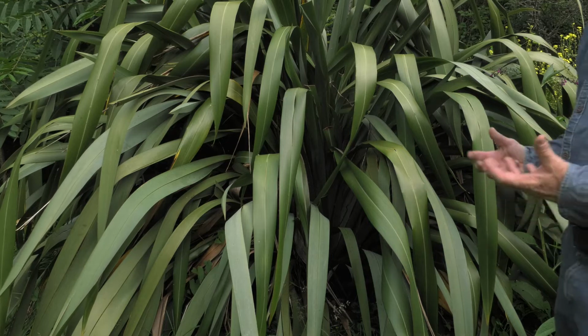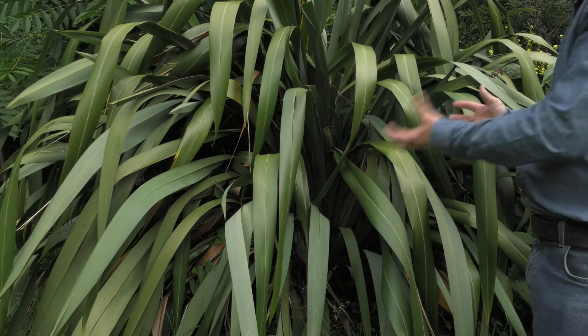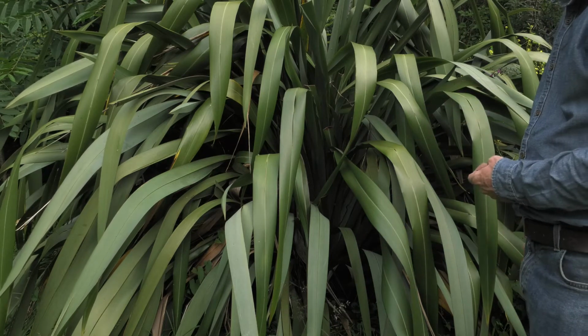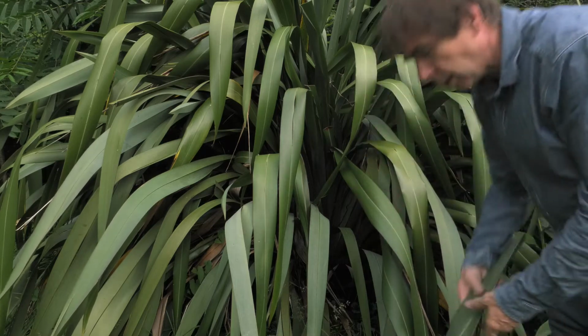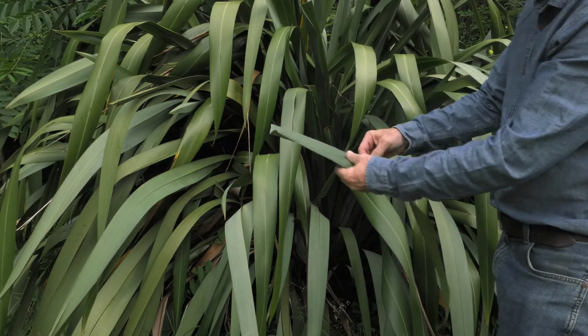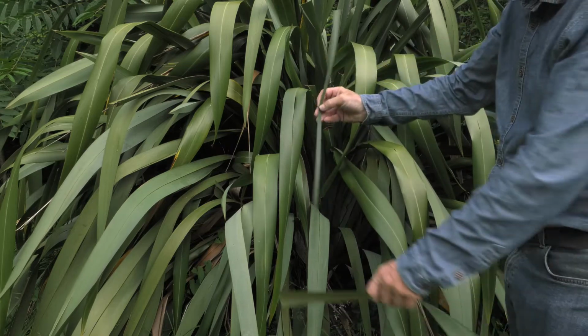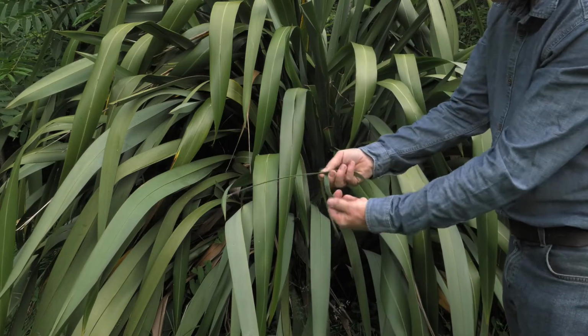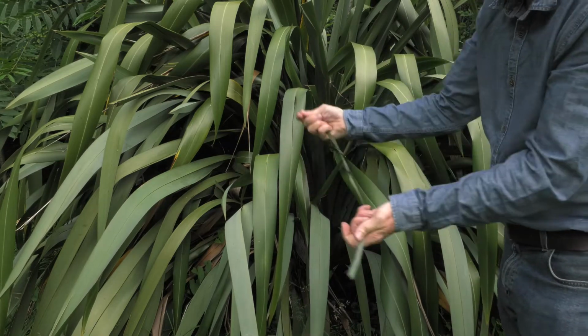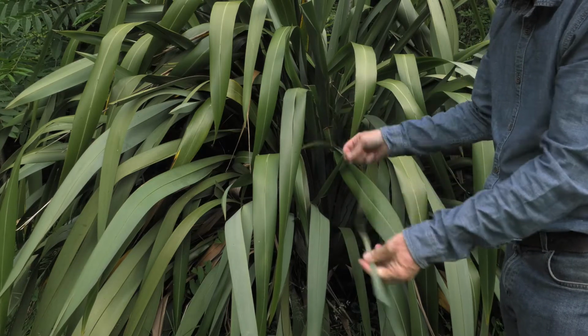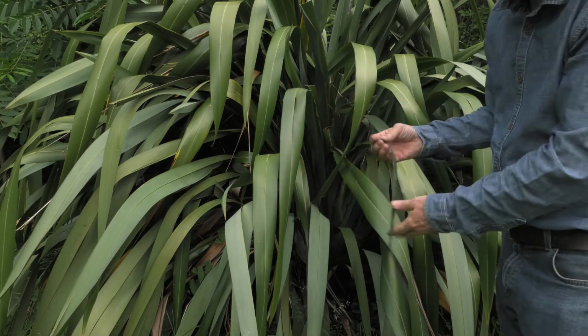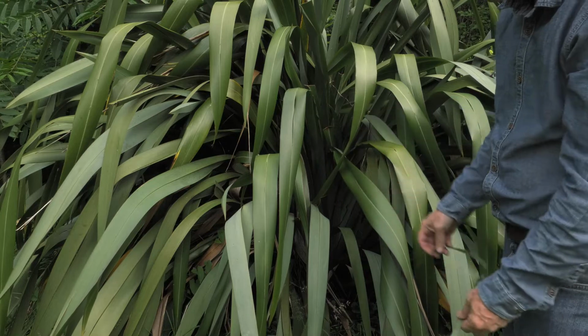You might have plants for tying or fibre use, like this New Zealand flax, whose leaves are incredibly strong. And you can split into lengths and then use for tying. You can tie knots with it, all sorts of garden tying jobs only need biodegradable twine, and this is perfect.